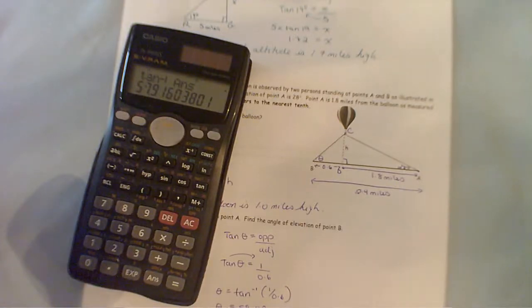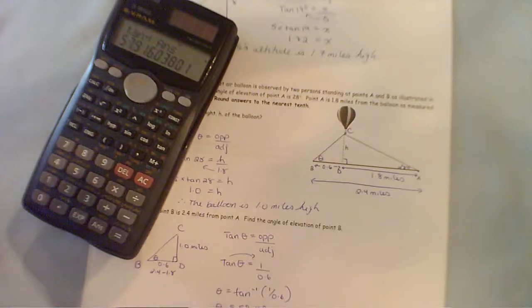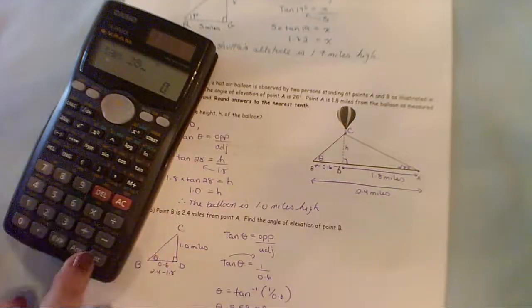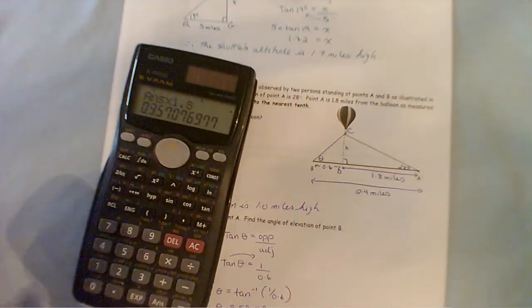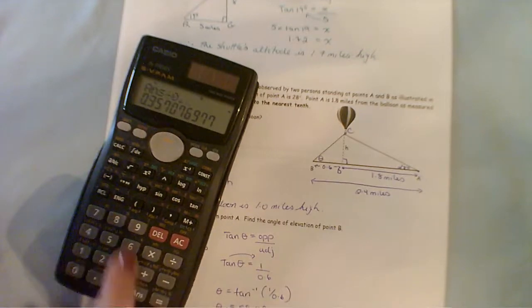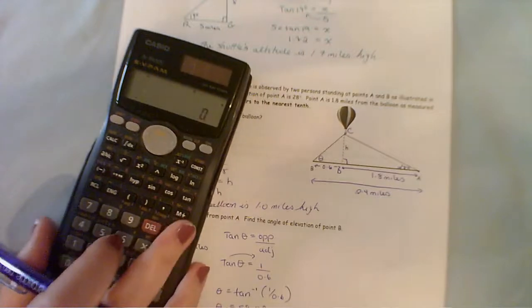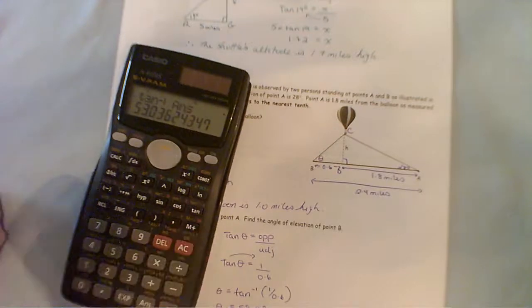So that's showing you, if you keep all your decimal places like you're supposed to, instead of using rounded answers, your answer carried forward will be different. So again, tan 28 times 1.8, that's 0.957 number, divided by 0.6, shift tan, 57.9 degrees, versus 1 divided by 0.6, shift tan, 59 degrees.